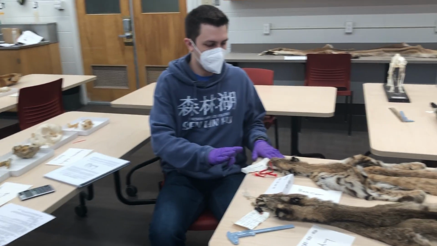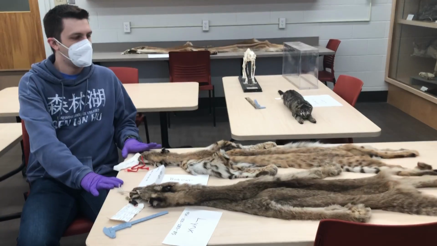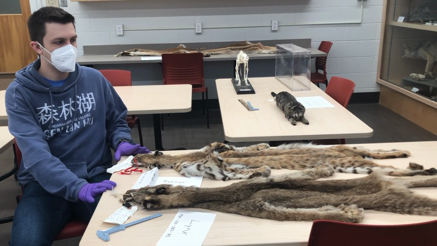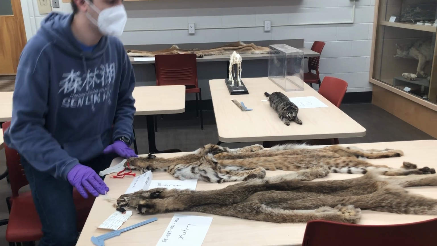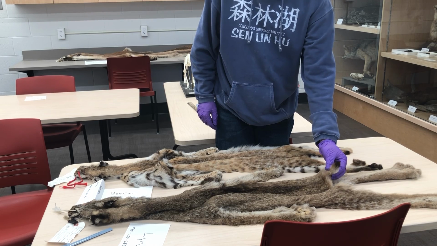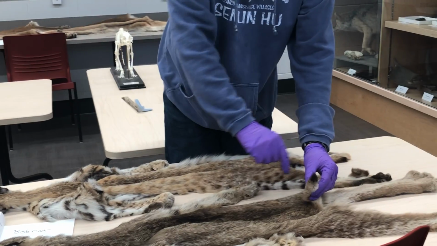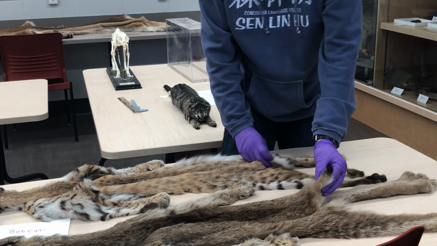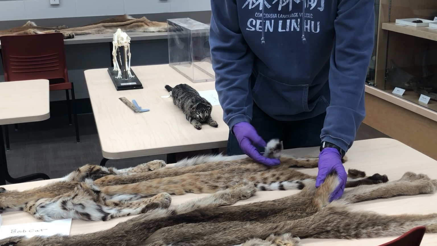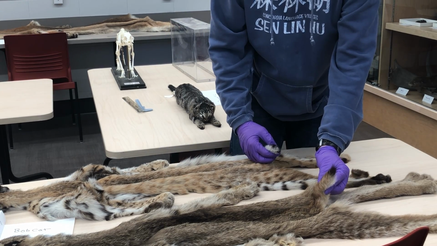Now looking at the lynx and the bobcat skins, the coloration might be a little different but is not super consistent, except we can look at the coloration of the tail. If we're looking at Lynx canadensis, the tip of the tail is black all the way around. Versus if we look at the bobcat, there's black on top of the tail, but underneath at the tip, it's white. So regardless of what else is happening with the coloration, this is consistent.